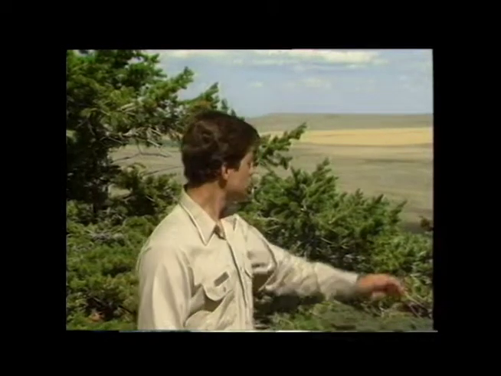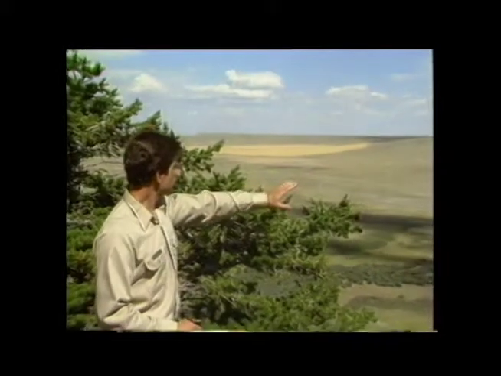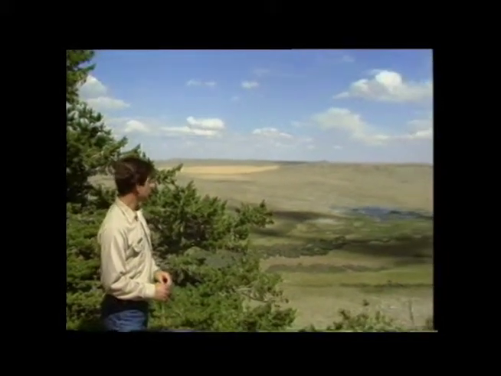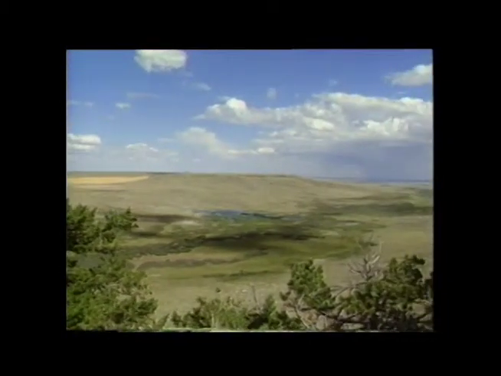We're up on top of Pine Butte, which is a portion of the Nature Conservancy's Pine Butte Swamp. And you can see out here off from the top of Pine Butte, you see a large riparian area. And here you have several examples of some of the vegetation types that we actually map on the infrared photographs.